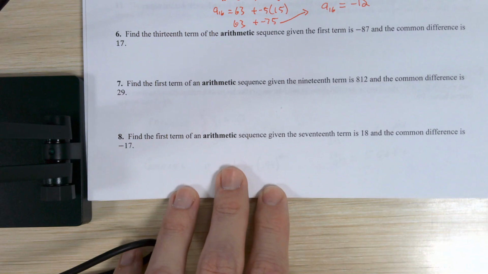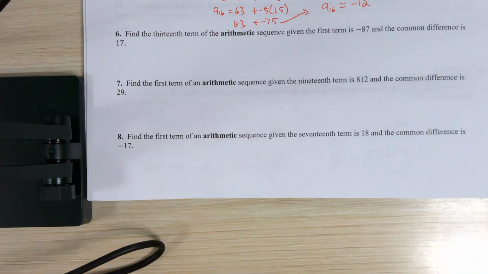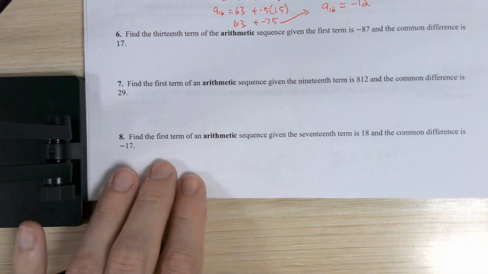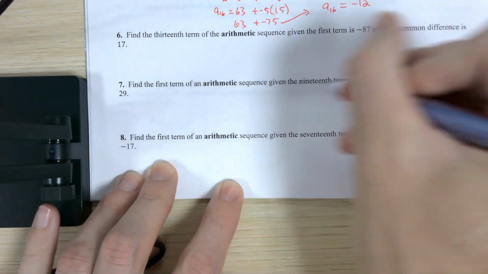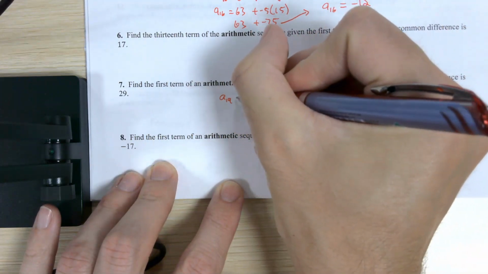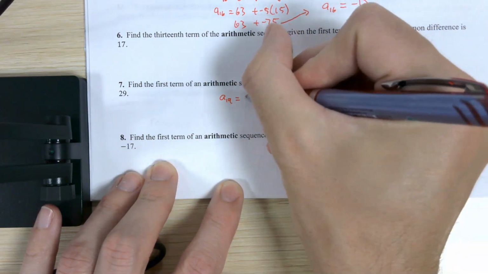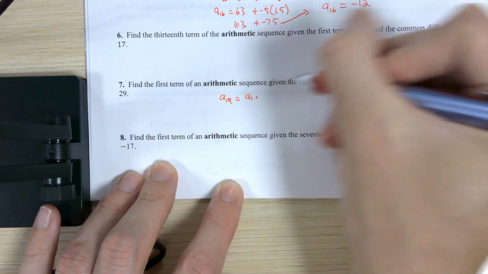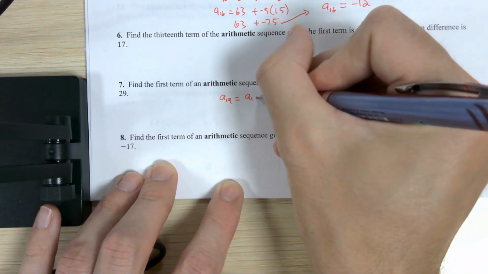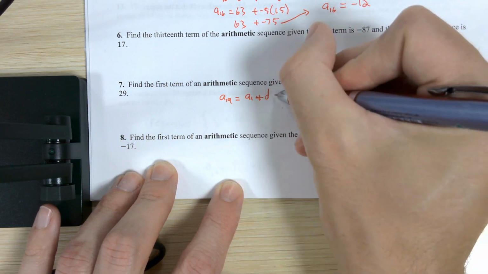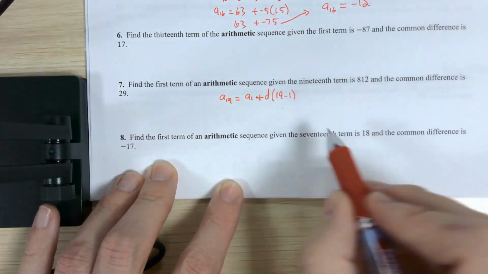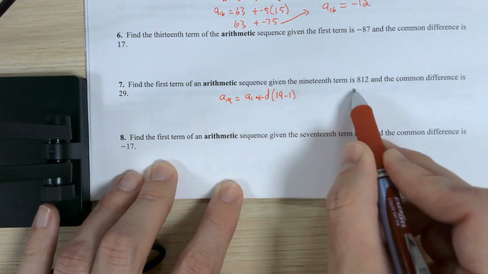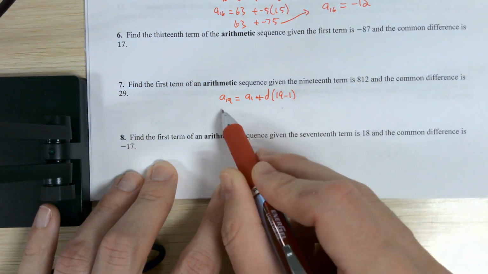All right, number 7. Find the first term of an arithmetic sequence if the 19th term is 812 and the difference is 29. 19th term, so we got A19 equals A1 plus the difference times n minus 1, or 19 minus 1. Our A1 is what we're trying to find.